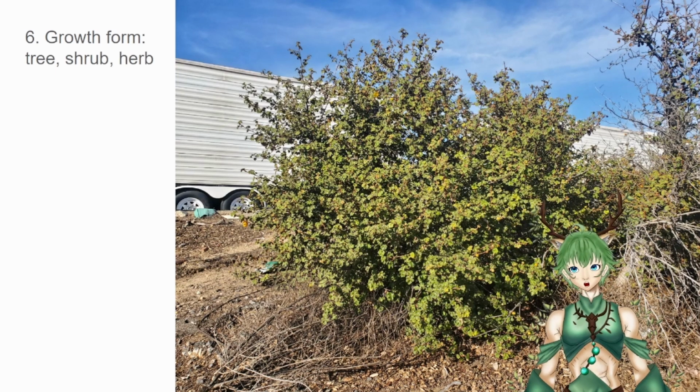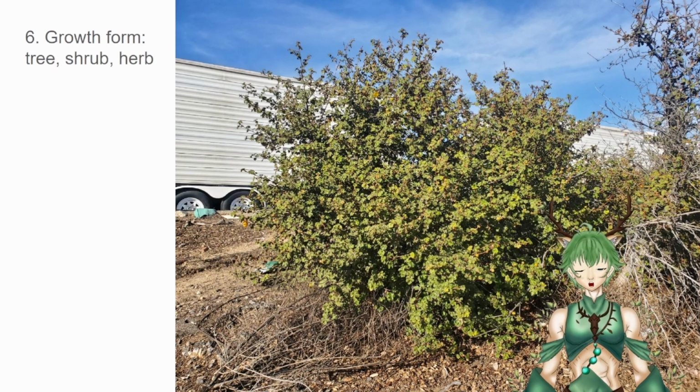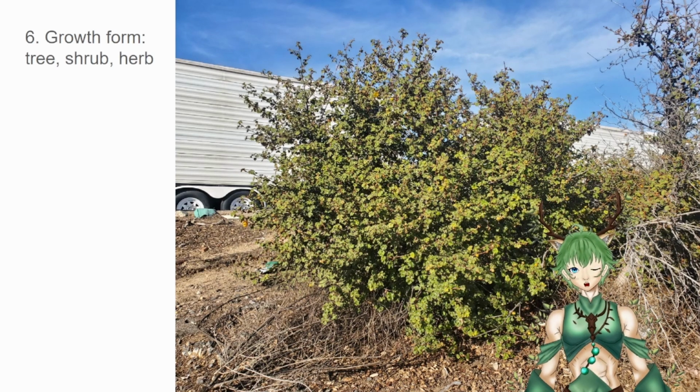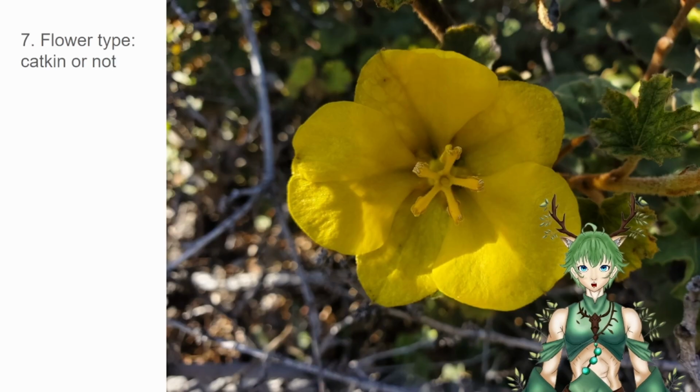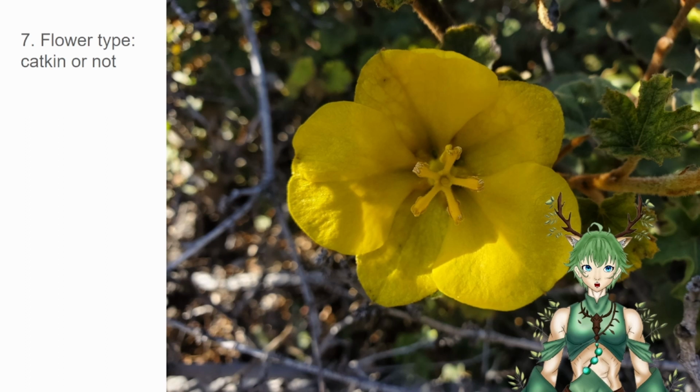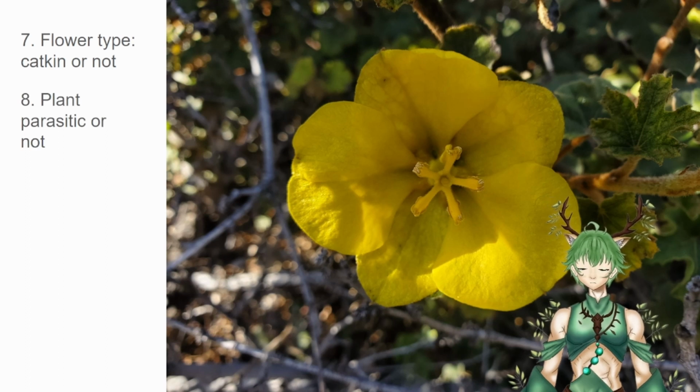And then we need to know about the growth form. Is it an herb? Clearly not an herb. Is it a tree? Not really. It's kind of like a shrub. And here we have this picture again, asking about the flower type. Is it a catkin? Or is it just a regular flower? And here we can see that it's a solitary flower. It's not a catkin. And whether the plant is parasitic or not. It's not parasitic. It's growing in the soil. It's rooted. It has green leaves, so not parasitic.